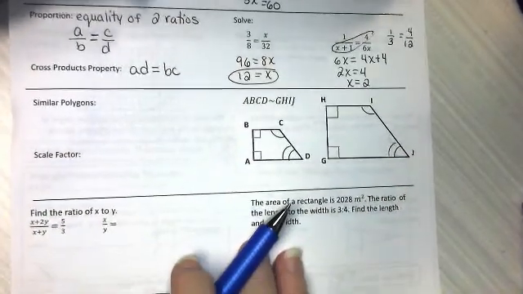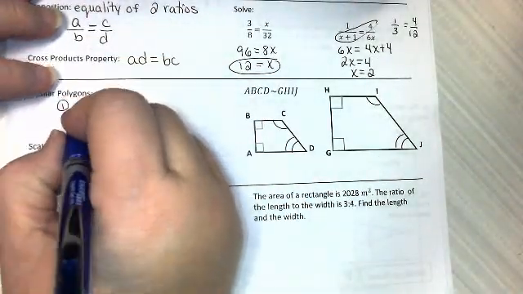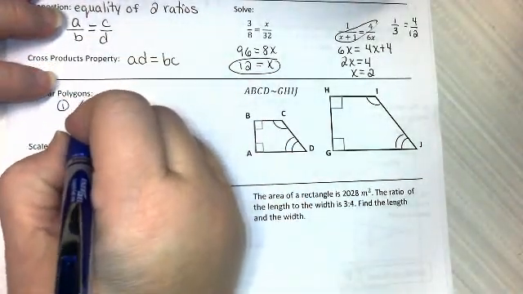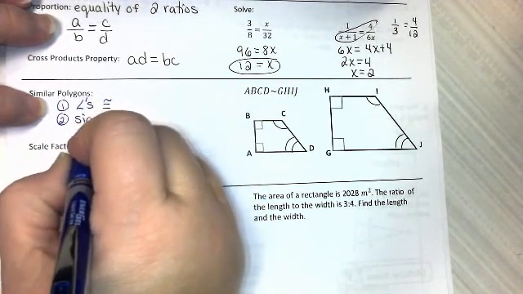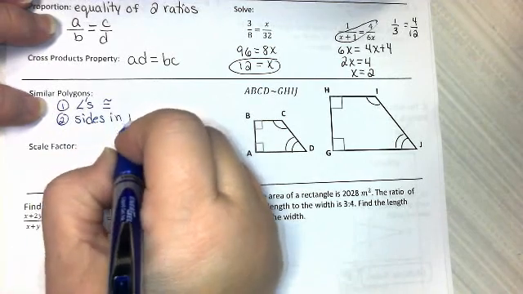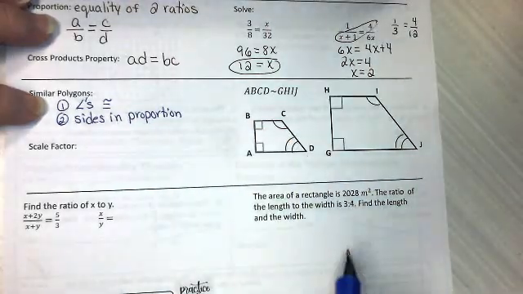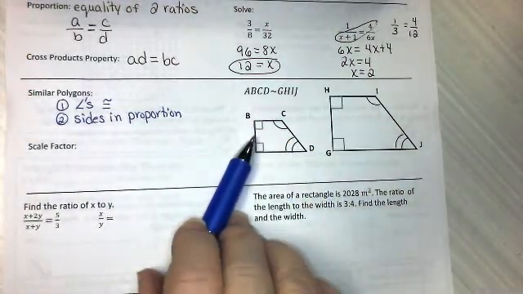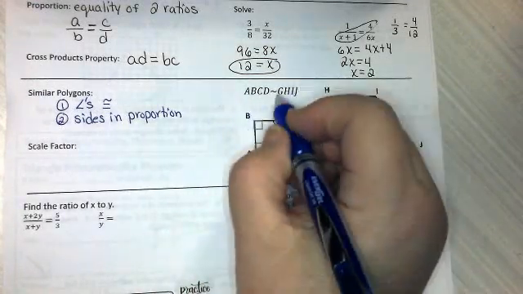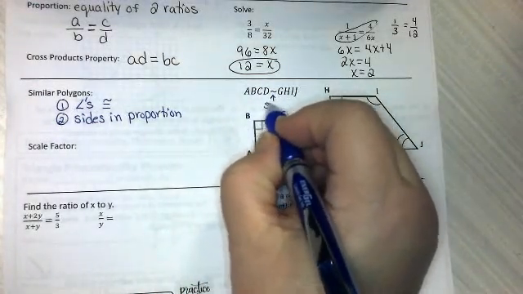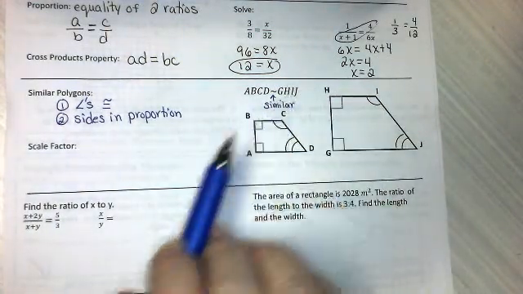Let's move on to similar polygons. Similar polygons have two special things about them. All of their corresponding angles are congruent, and all of their corresponding sides are in proportion. So for example, you can look at this picture. I said quadrilateral ABCD is similar to, the symbol for is similar to is just that squiggly line, GHIJ.